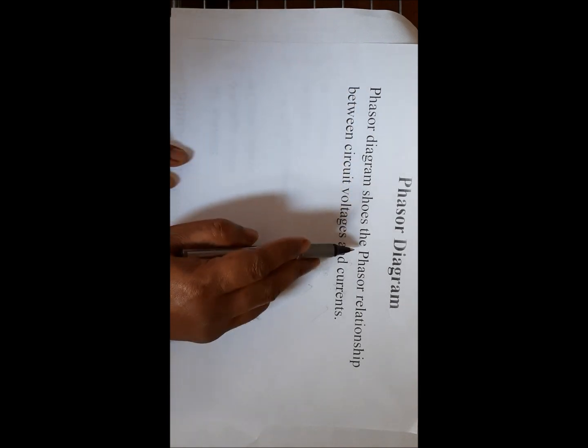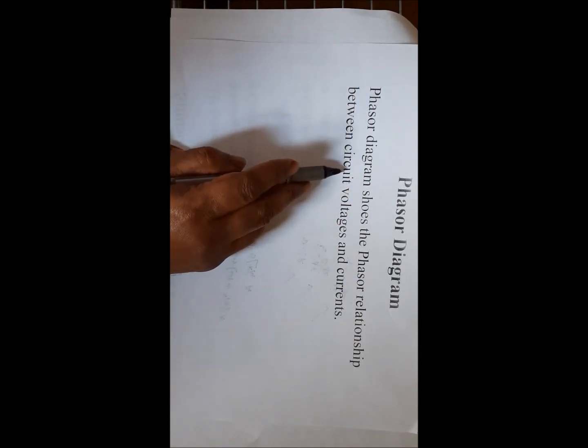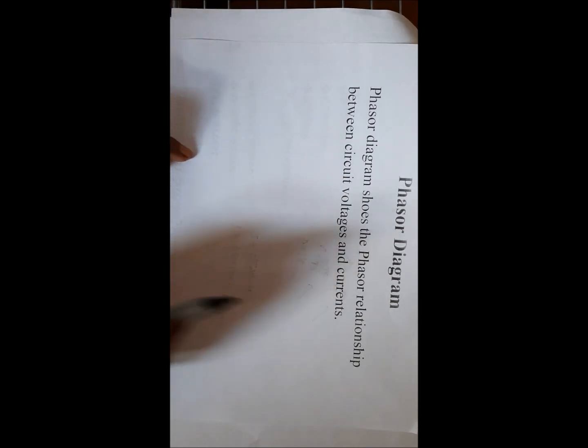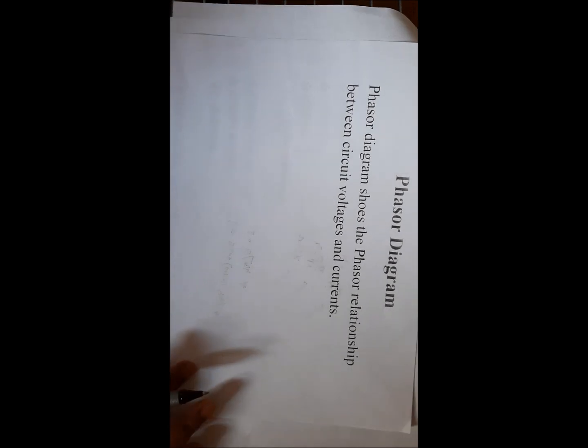A phasor diagram is the diagram showing the relationship between voltage and current. It shows the phasor relationship between circuit voltage and current. We might ask you to draw the phasor diagram of a component of the circuit, so you need to show the voltage phasor and current phasor.